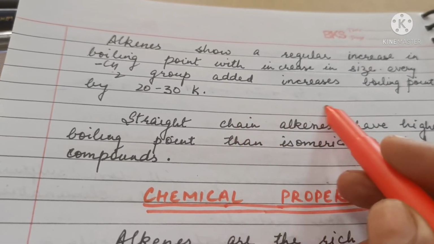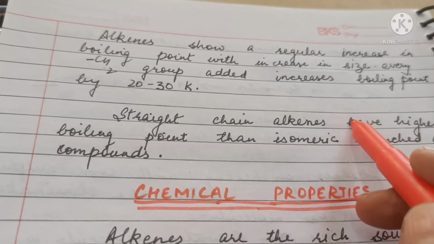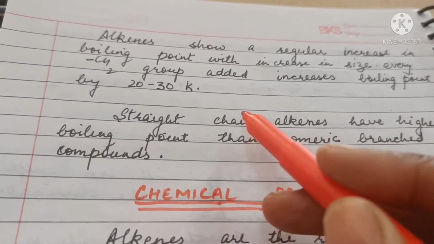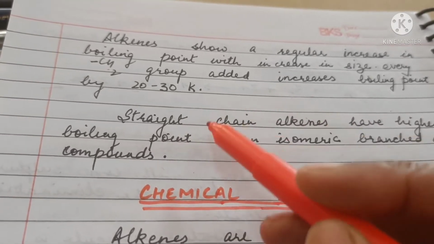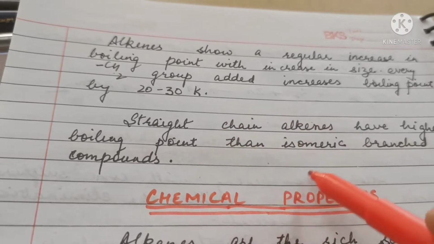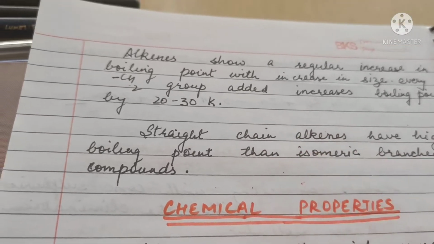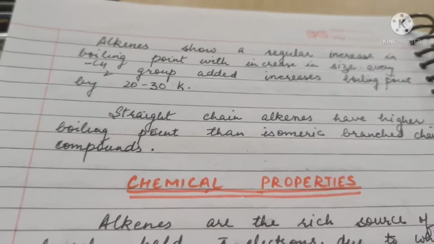This is because straight chain have more surface area, are bigger molecules, whereas with branching, the molecule acquires a spherical shape, has lesser surface area, and so lesser van der Waals forces of attraction.